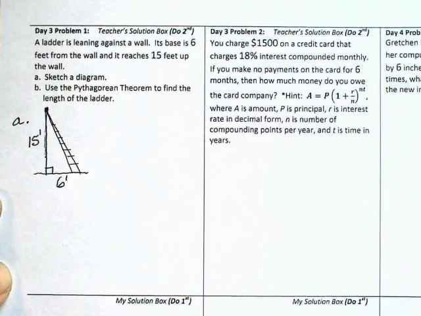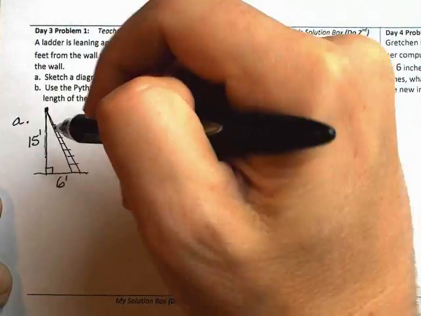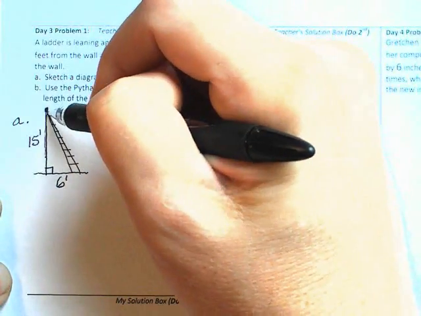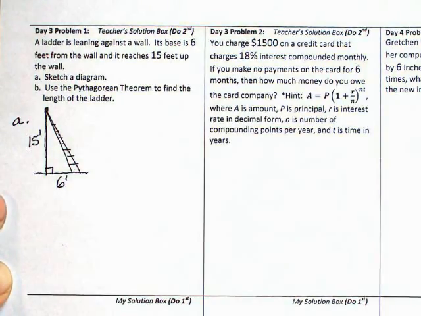And what we do not know and are asked to figure out in question B is the length of the ladder. How long is this ladder? Or in the triangle, how long is this side of the triangle? We don't know how long that is. In part B, we're told to use the Pythagorean theorem to find that.